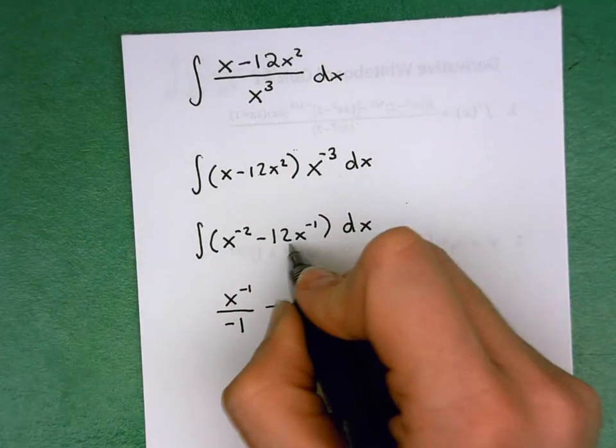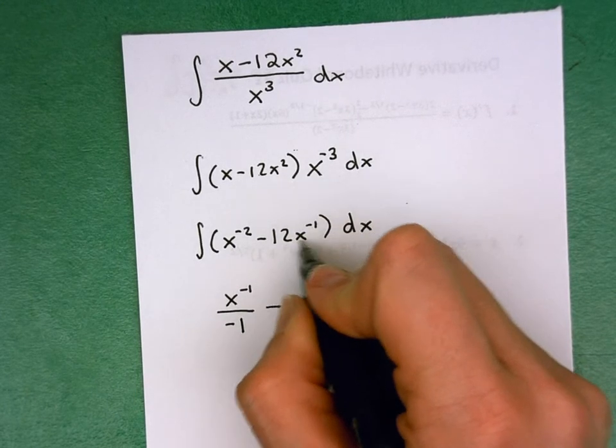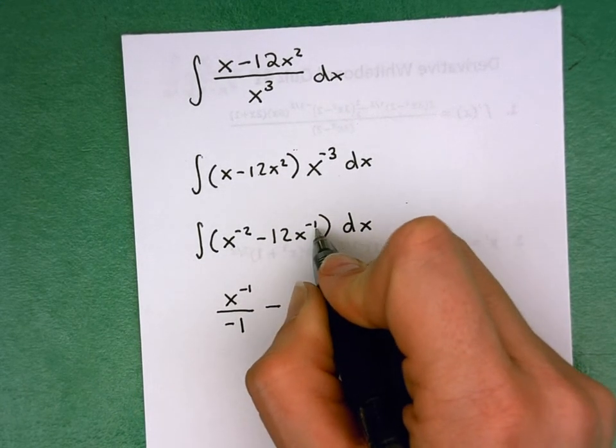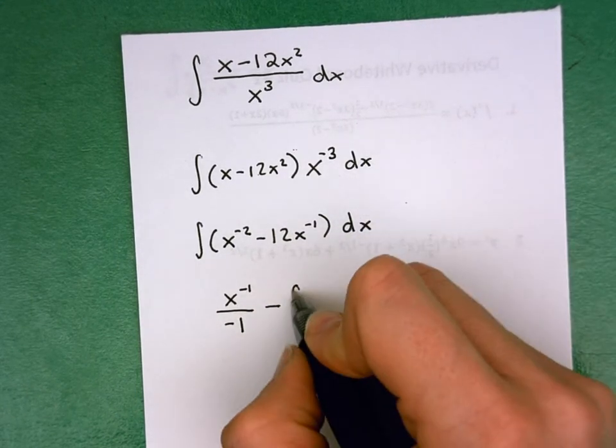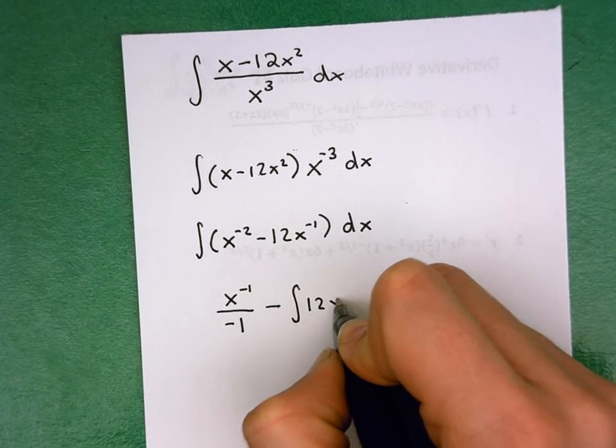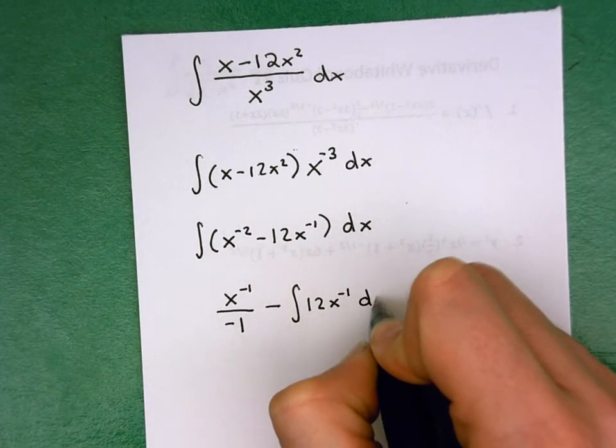Unfortunately, this 12x to the -1 doesn't meet our power rule criteria because there's a -1 in the exponent. So I'm going to go ahead and rewrite that for now. It's 12x to the -1 dx.